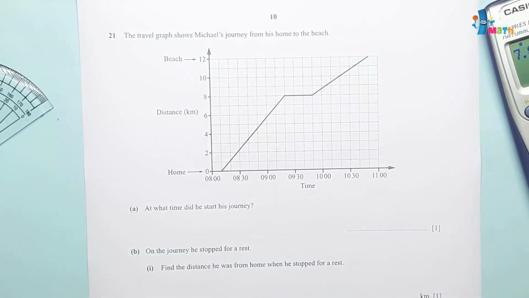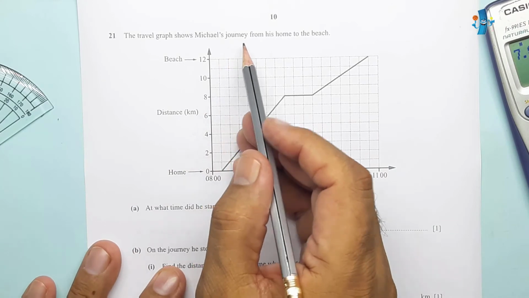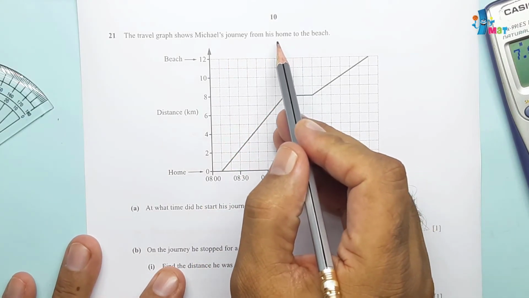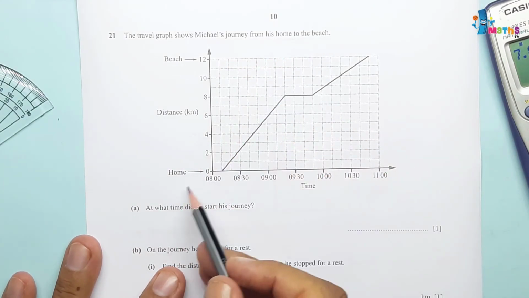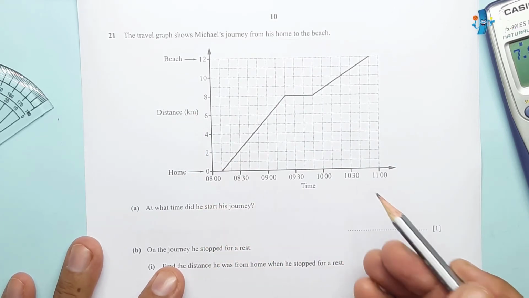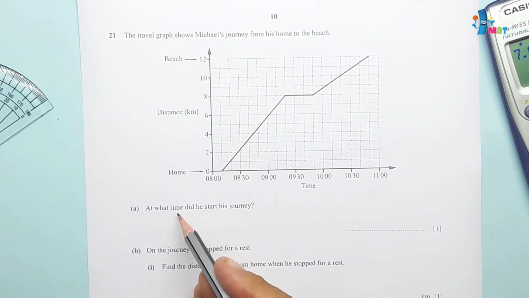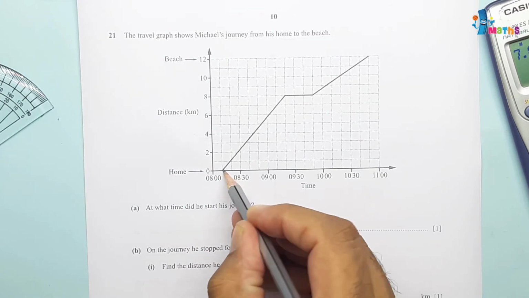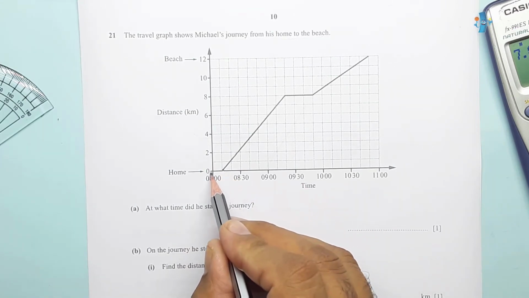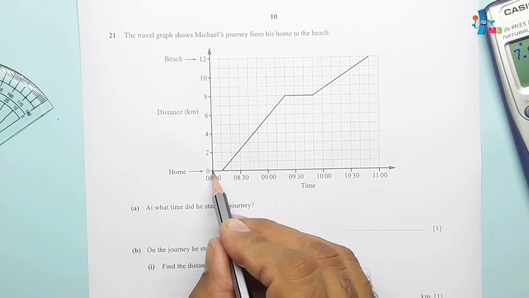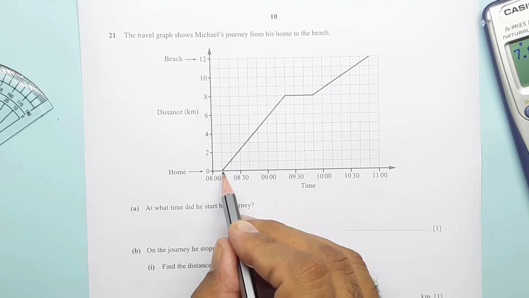Now question number 21. This is basically a travel graph, which we have to answer some parts. A, B, C, 3 parts are given. The travel graph shows Michael's journey from his home to the beach, and this side is distance, this side is time. At what time did he start his journey? So this is the starting point. If we check, this is 0, 8 o'clock. At 0 he will be home, and at 8 o'clock he started.